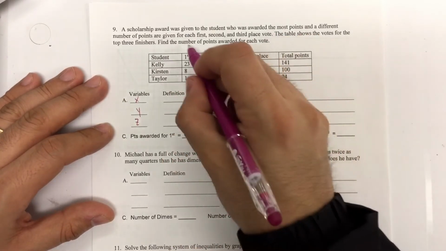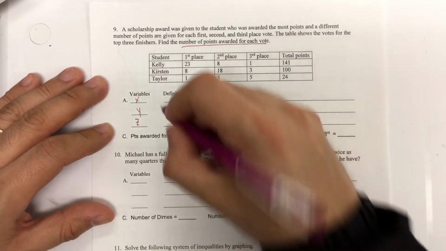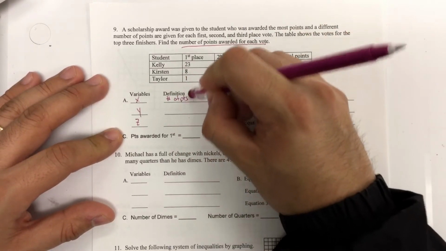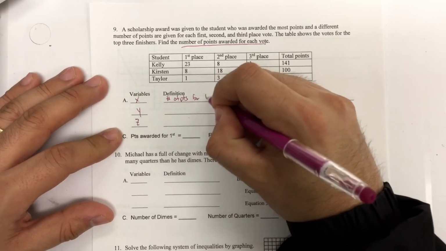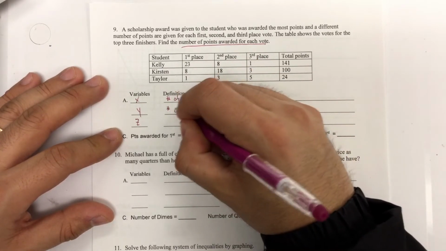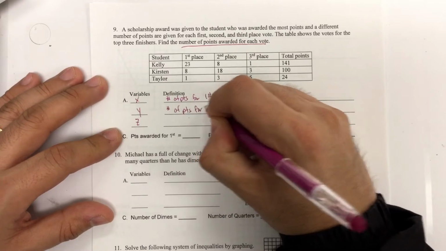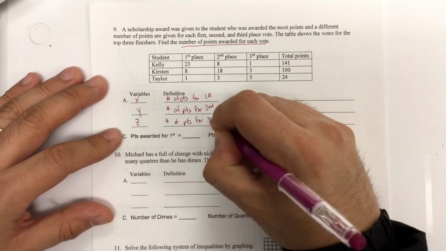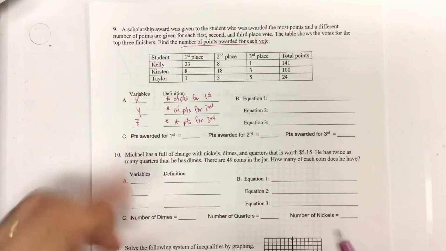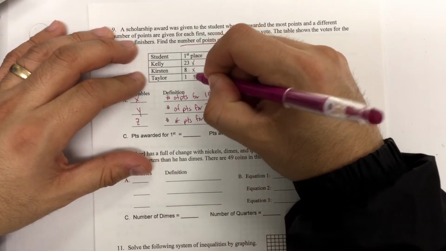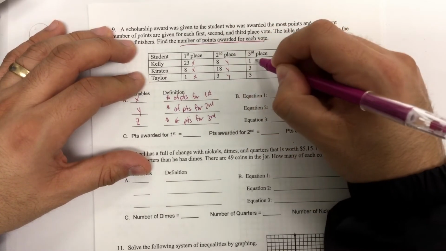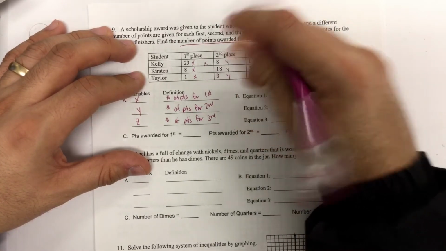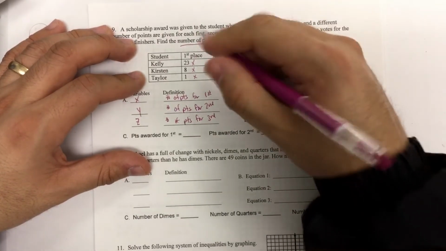X is the number of points awarded for first place. Y is going to be the number of points awarded for second place, and then Z will be the number of points awarded for third place. Now the equations are pretty much set up. This is the X column, the Y column, the Z column. This is my totals, and then you're just going to add up each one together. So these are the ones I like because you're just going to add them together.